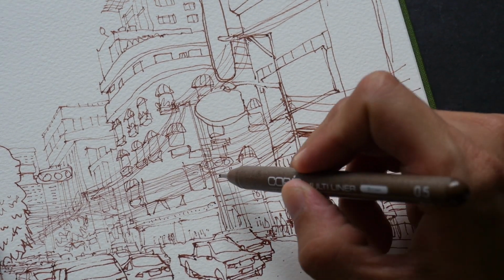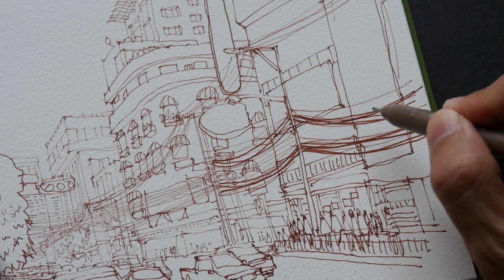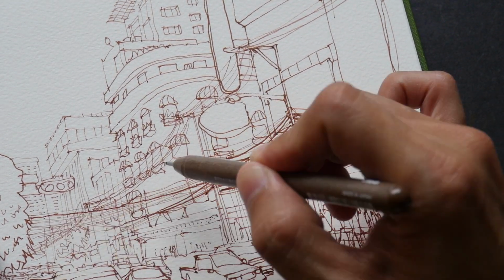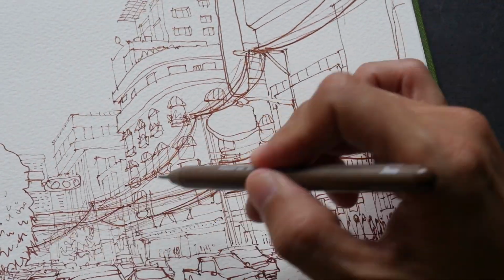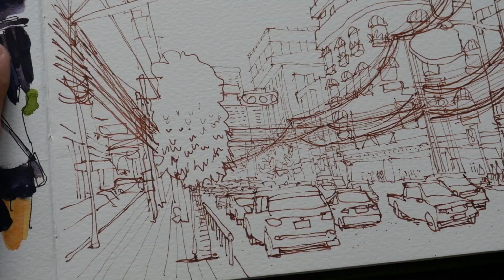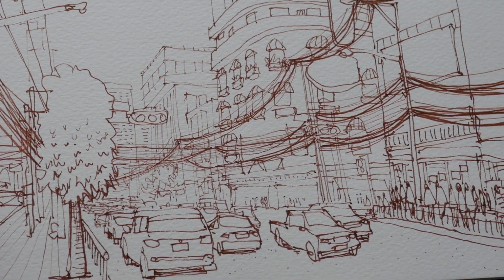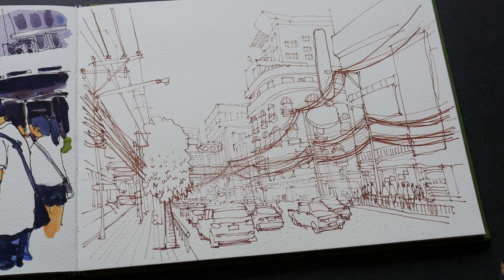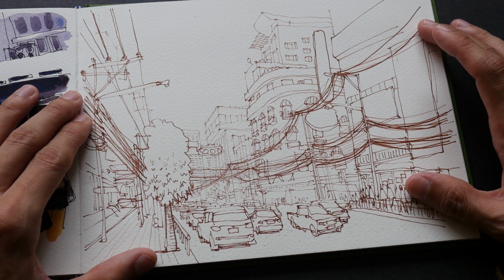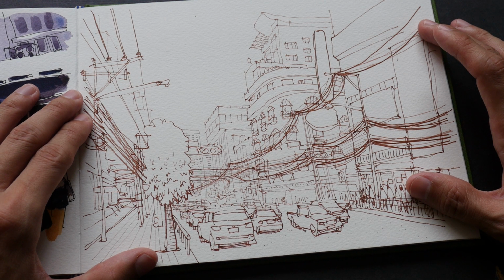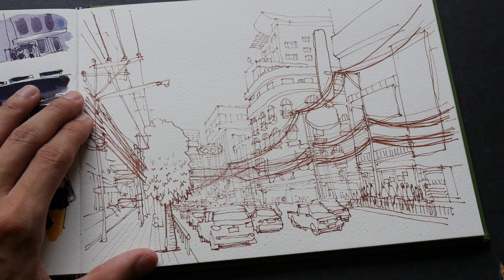And now I'm using a thicker line to draw some of the power cables. As mentioned earlier, the power cables appear to be a bit flat because the line widths are not too different. So I wanted to use a much thicker line to draw in the thicker power cable. It gives that sense of variety to make the scene look more interesting. So this is the quick sketch of the scene. I took around 1 hour to draw this.